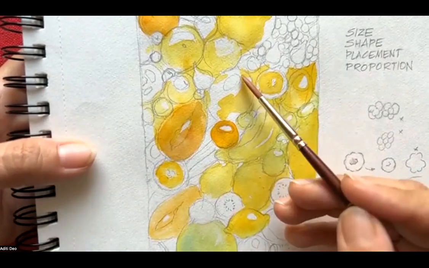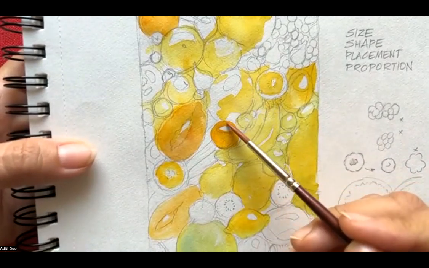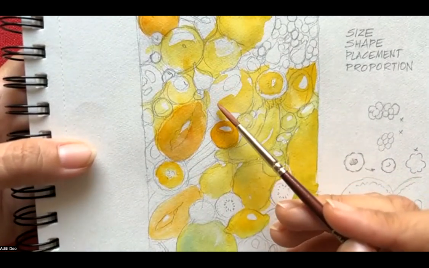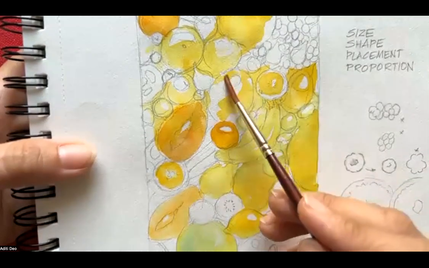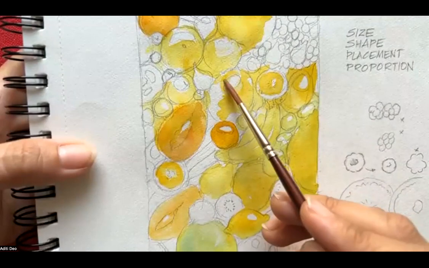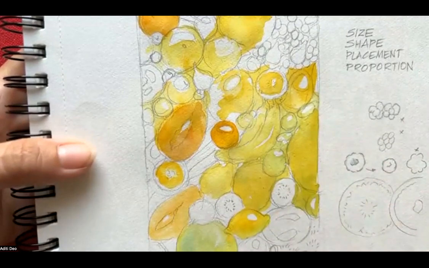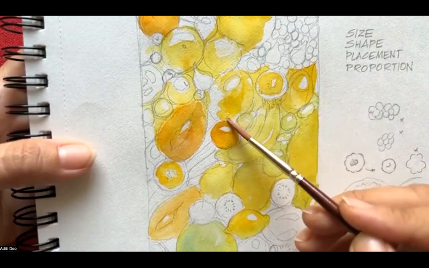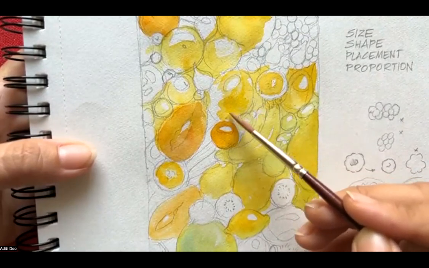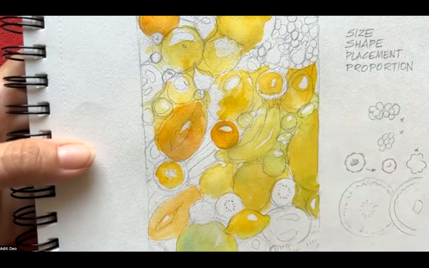It has a little bit of green over here and it continues to be yellow and then moves into red. So I'm going to take a little bit of that yellow and rehydrate some parts in the center. Wherever I have a second layer, that color will become a little more intense.